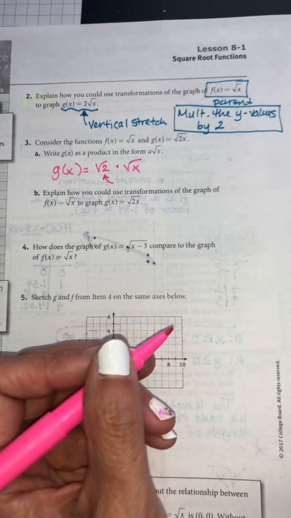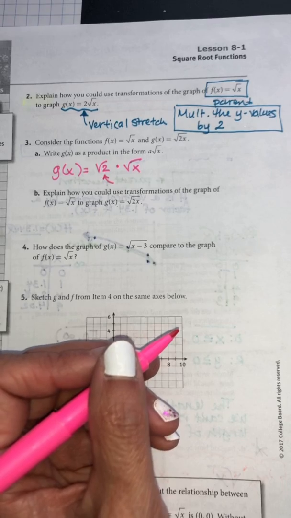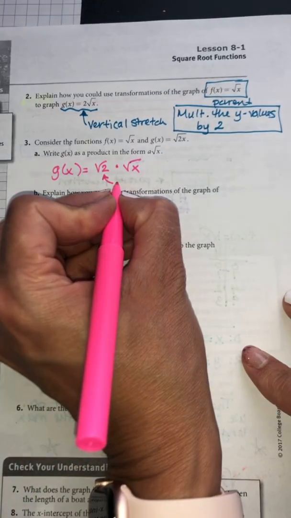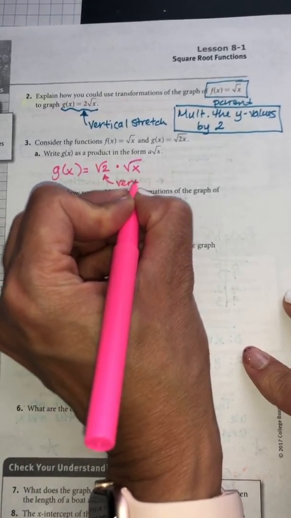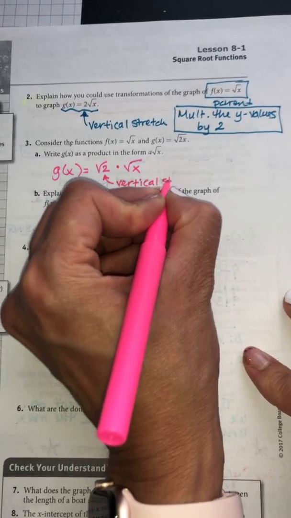But now you can see that this is a number. It's a decimal, the square root of 2. We could type that into our calculator and we'll get a decimal that goes on forever. But it's still a constant. So that means that this is still a vertical stretch.